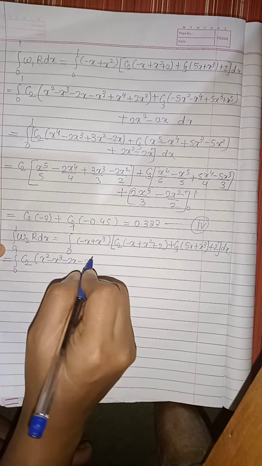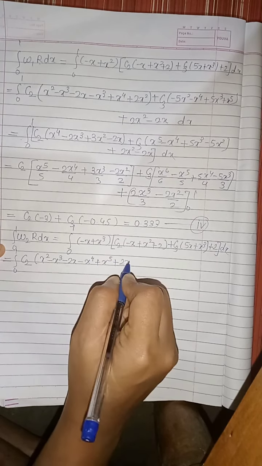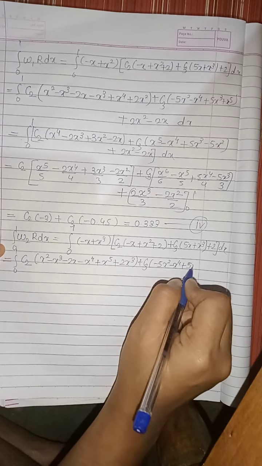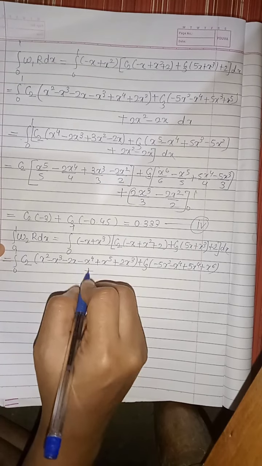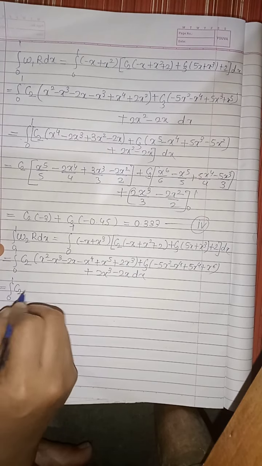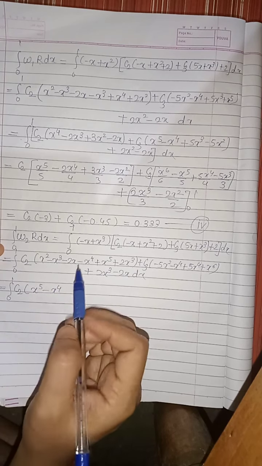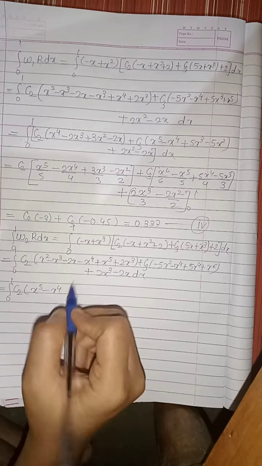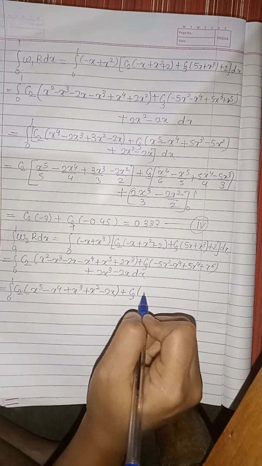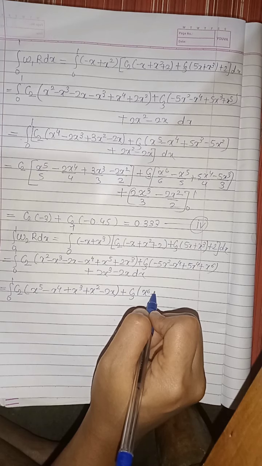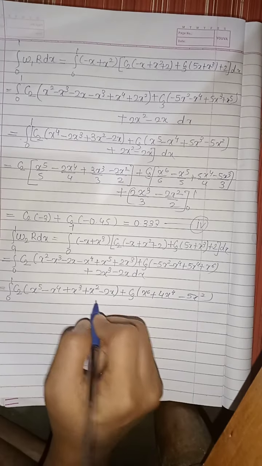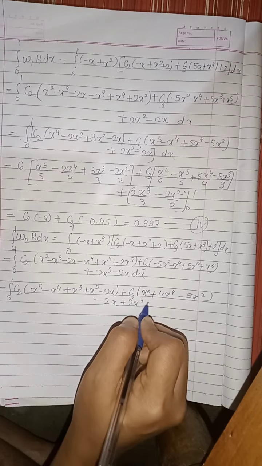So now again what we have is integral 0 to 1, c2 common, x square minus x cube minus 2x minus x raised to 4 plus x raised to 5 plus 2x cube, plus c3 outside, minus 5x square minus x raised to 4 plus 5x raised to 4 plus x raised to 6 plus 2x cube minus 2x dx, which is equal to integral 0 to 1 c2 into x raised to 5 minus x raised to 4 plus x cube plus x square minus 2x, plus c3 into x raised to 6 plus 4x raised to 4 minus 5x square minus 2x plus 2x cube dx.